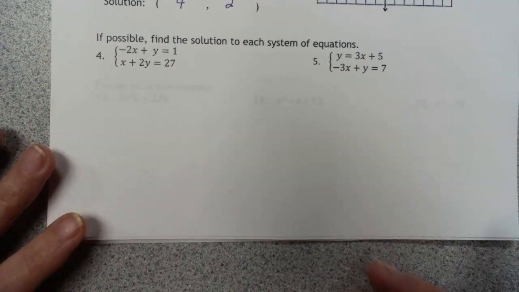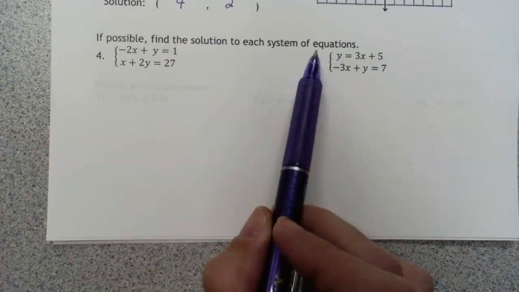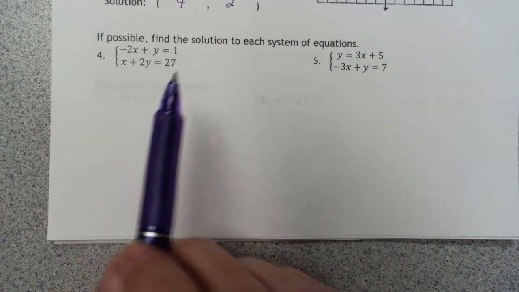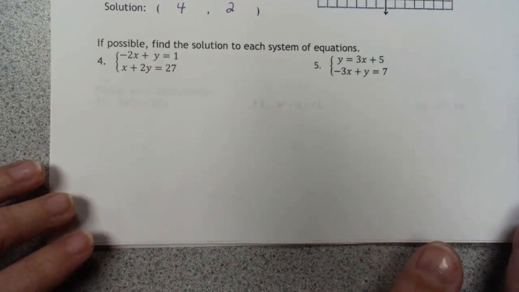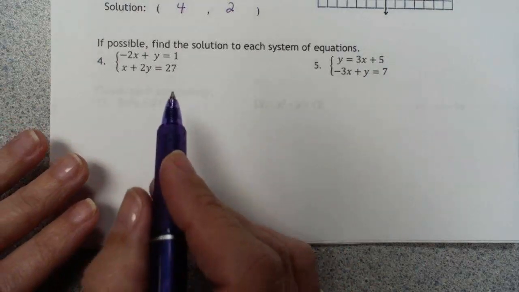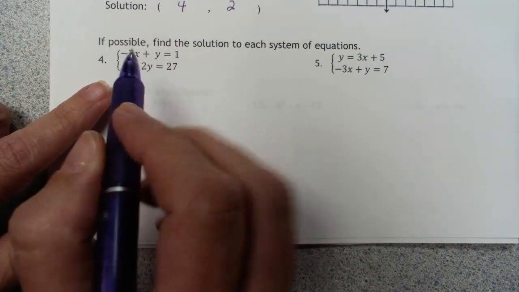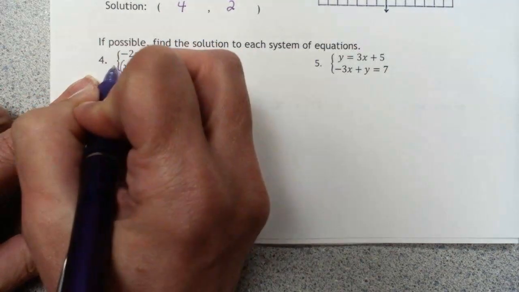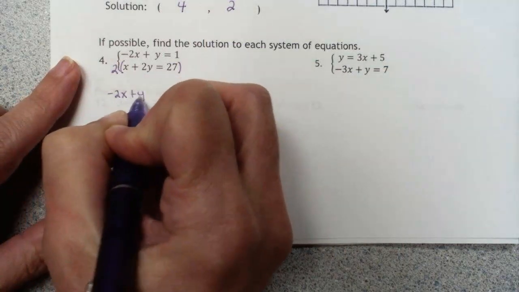All right, on questions 4 and 5, you are solving the system of equations. You're doing either elimination or substitution, so I'll just choose whichever one is the easier of the two. For number 4, this one would be easier to do elimination, and I would just multiply the bottom one by 2. So your top equation would look like this.